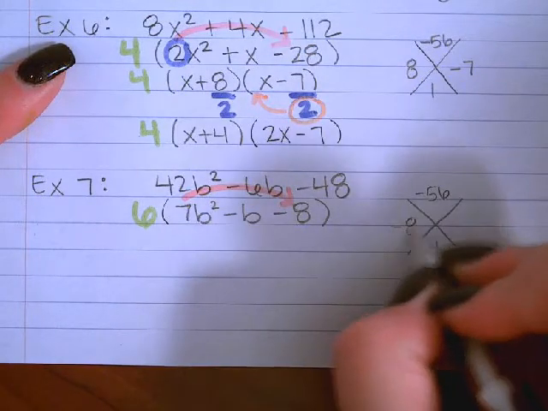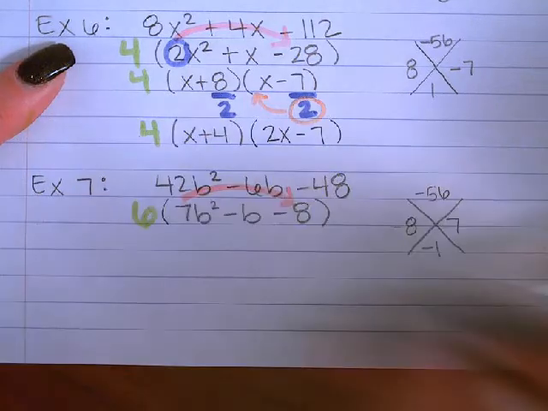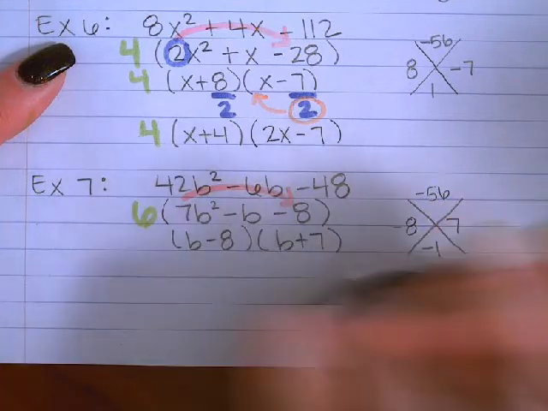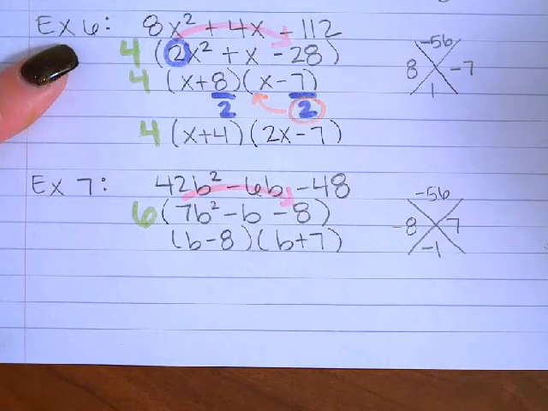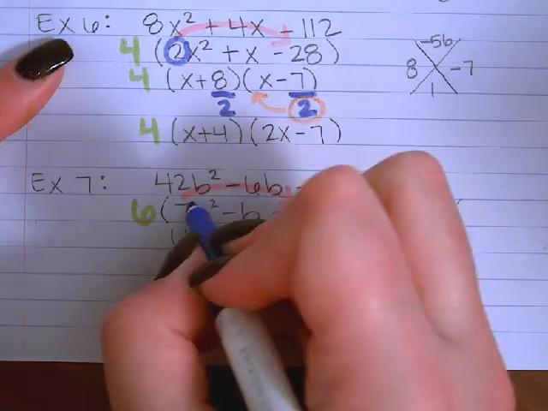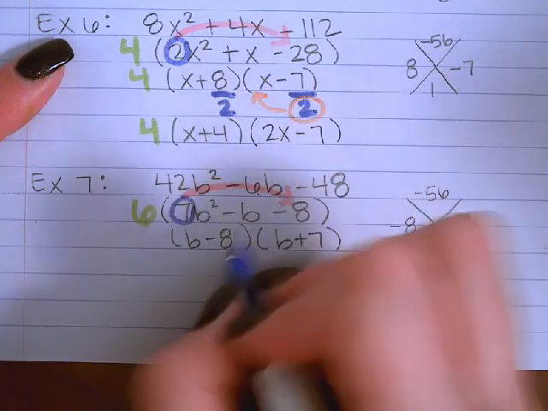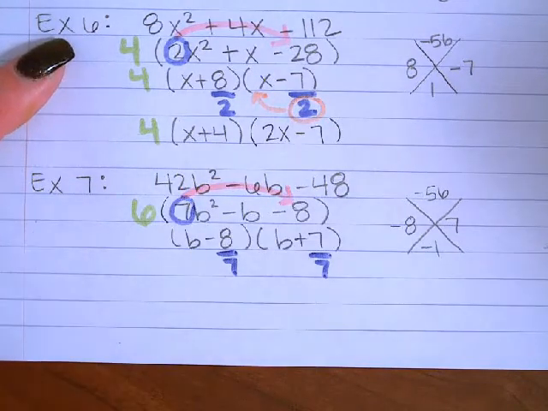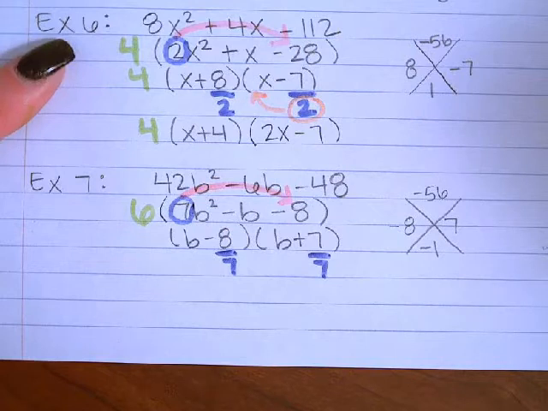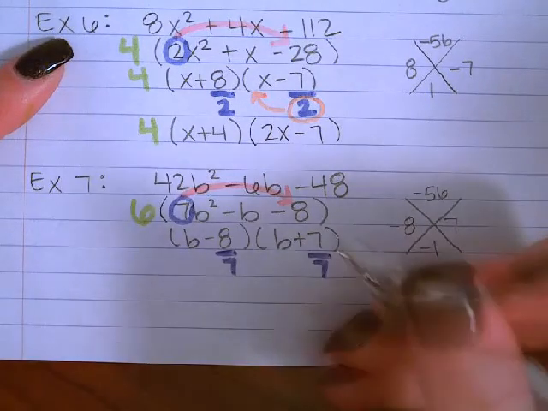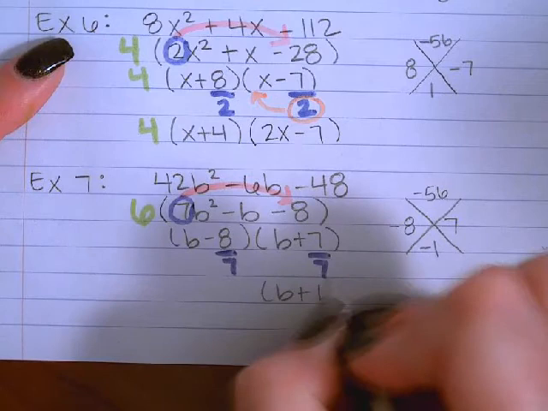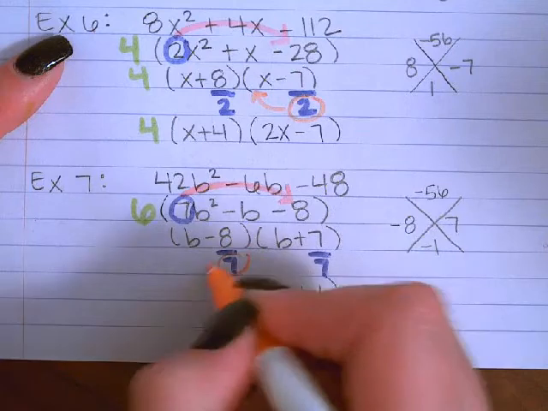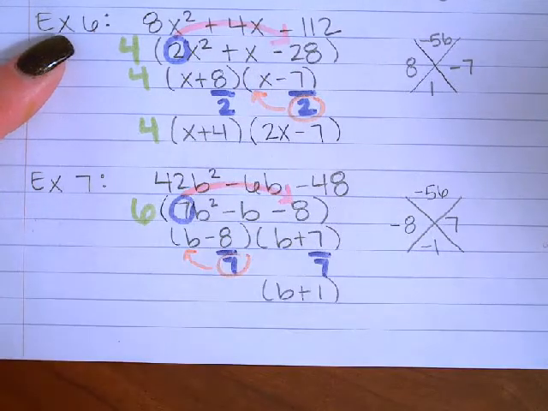So -8 and +7. So I've got b minus 8, b plus 7. And then now I have to do the divide part. So 7 is the number I slid, 7 is the number I'm dividing. And for my second set of parentheses, I can see 7 divided by 7 is just 1. But for my first set of parentheses, I need to take this and move it up to the front. I got bottoms up. So 7b minus 8.